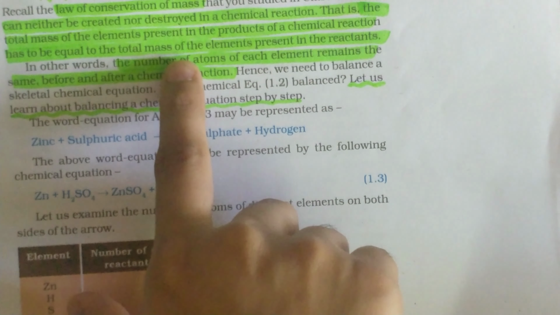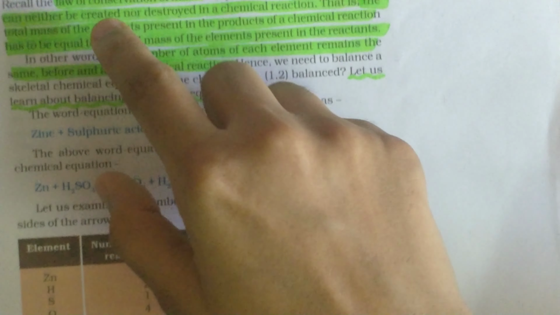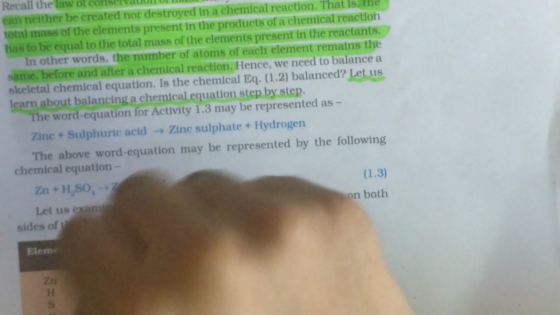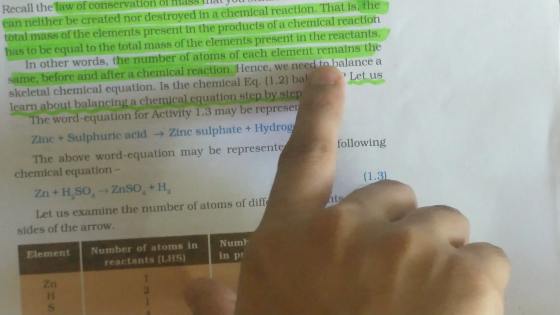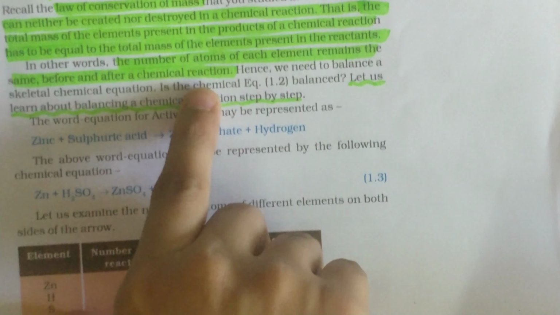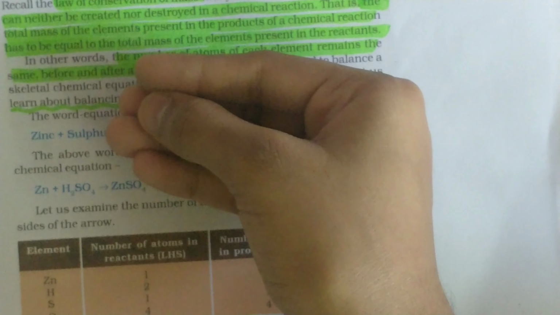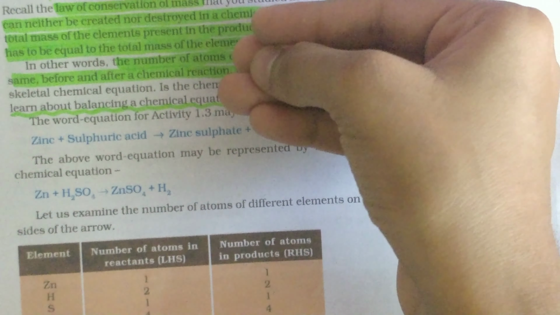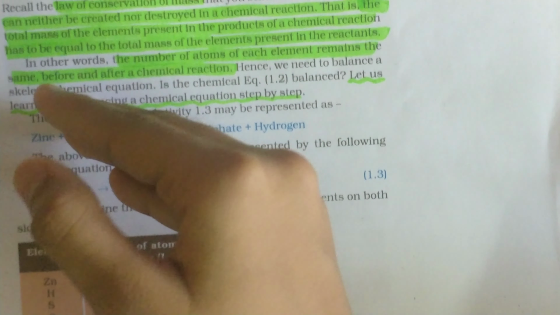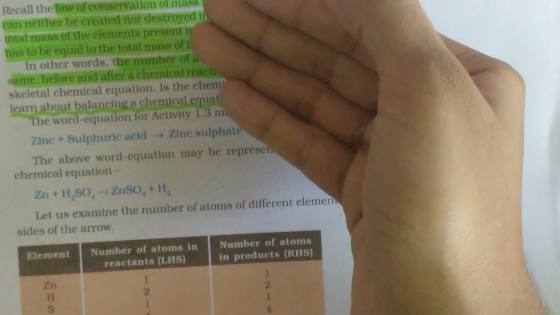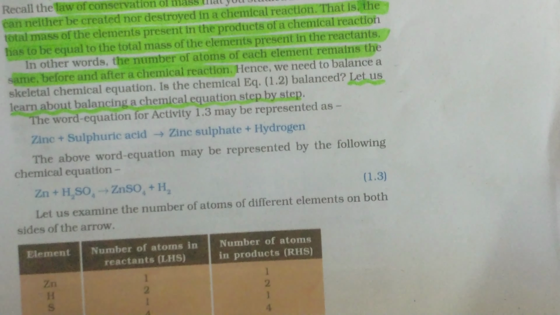Anyway, mass can neither be created nor destroyed in a chemical reaction. So we can also say that the number of atoms of each element remains the same before and after a chemical reaction. For example, you burn a matchstick. Before, the matchstick is 1 gram, and after you burn it, it is also 1 gram. So the mass before and after a chemical reaction is always the same. This is the law of conservation of mass with an example.